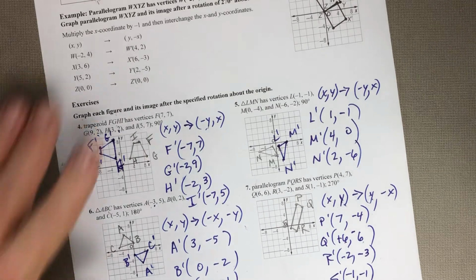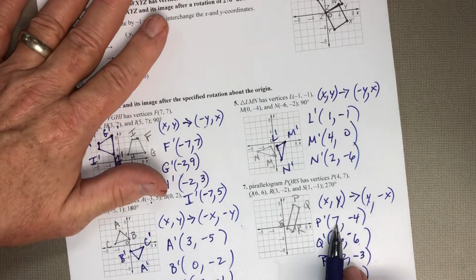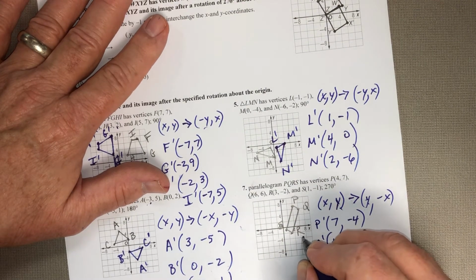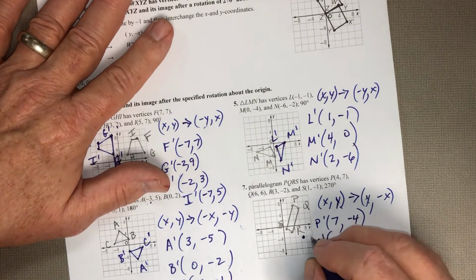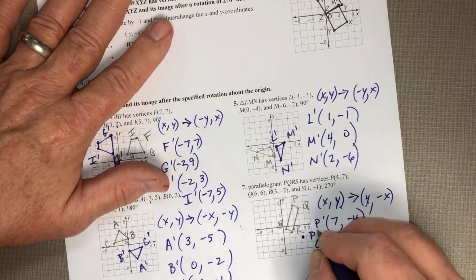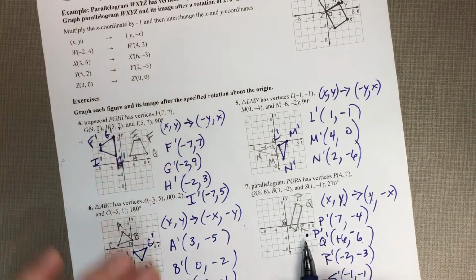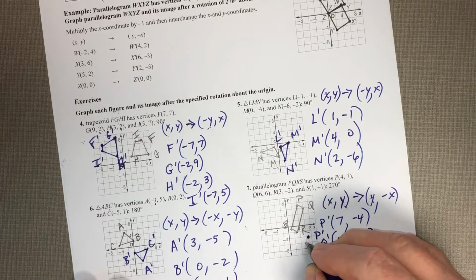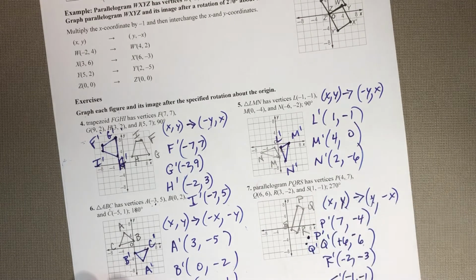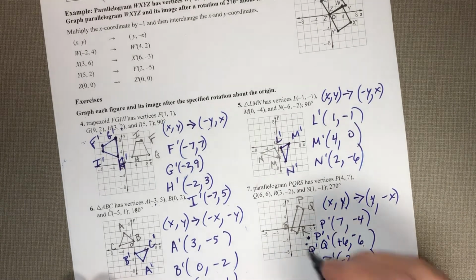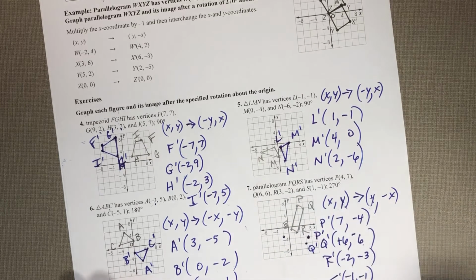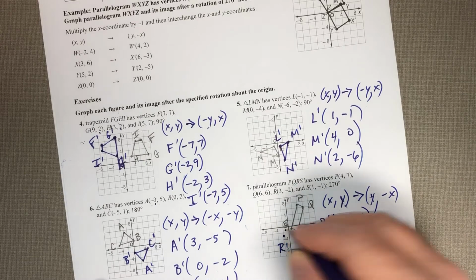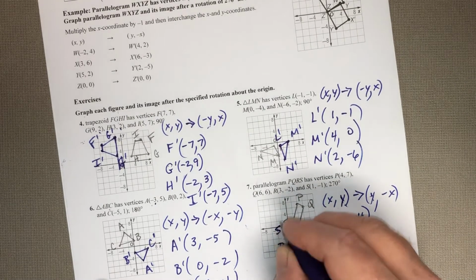Now I simply plot those 4 points, we'll start with P prime. 7 is right here, -2, 4. That will be point P prime. Okay, so point P prime at 7, -4. 6, -6, so 6 and then down 2, 4, 6 will be point Q prime. All right, -2, -3 would be approximately right there. That will be point R prime. And then -1 would be in the center of that box, and that will be point S prime.